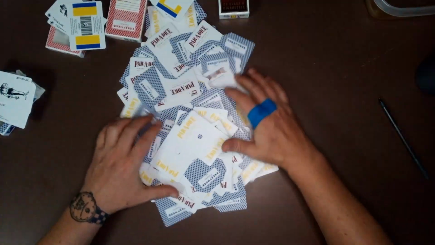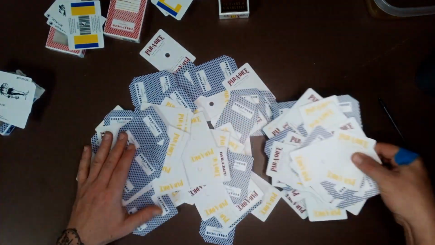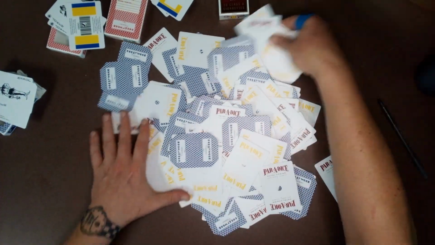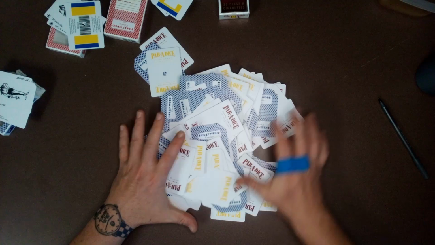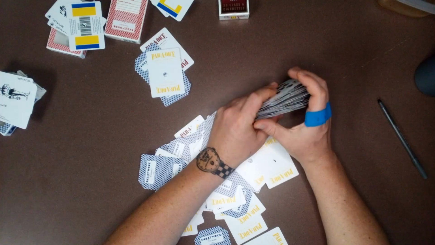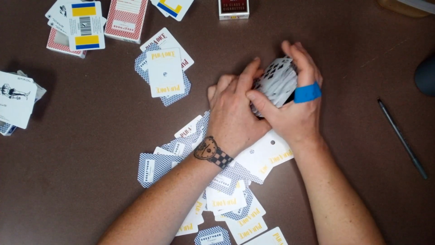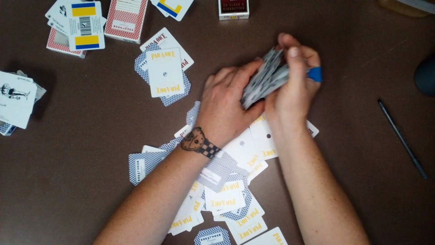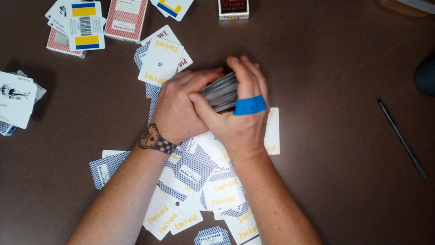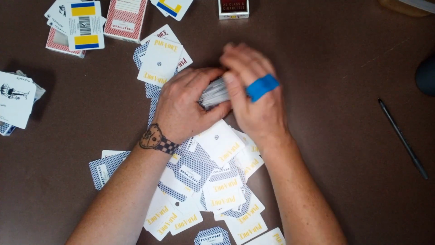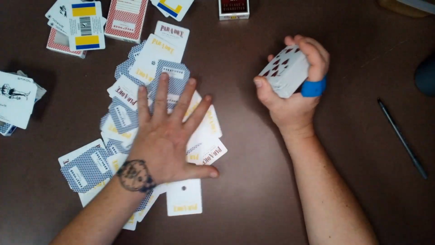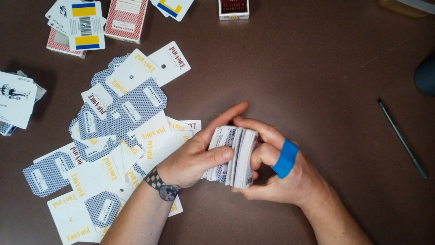Now this one's going to take a few mixes. I think we're good with, oh no, there's a huge clump in there. I see it. Alright, got that.